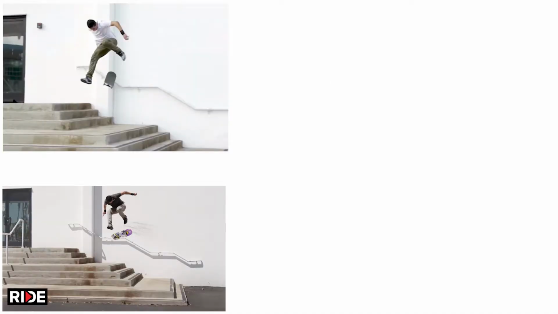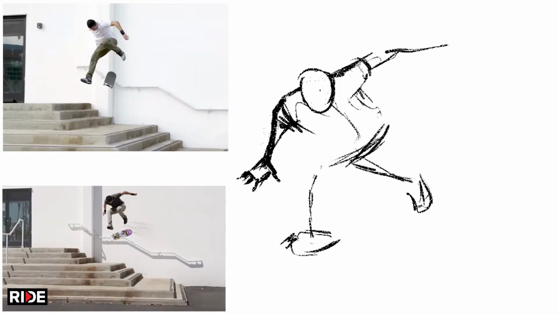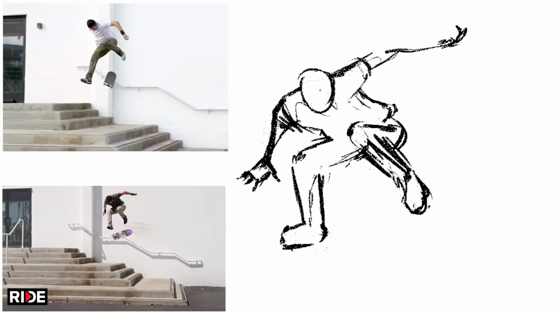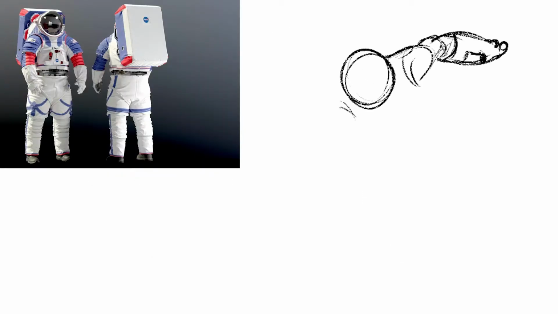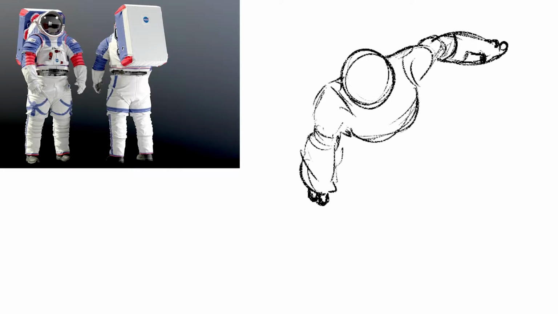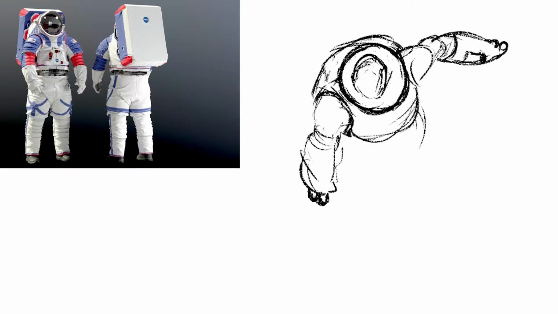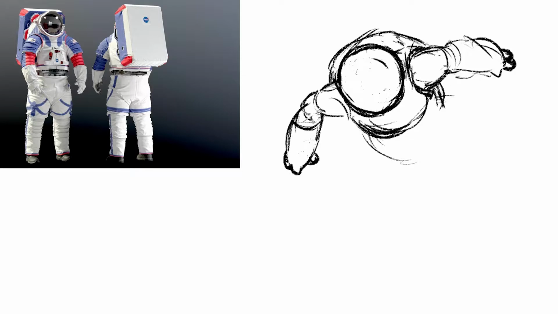So I'm gonna do a quick Google search and I'll show you guys the reference pictures that I decided to use. So here are the reference photos. I have 2 pictures of skateboarders and then 1 picture of an astronaut suit. And I'm sketching these out on the iPad Pro in Procreate. For my third sketch, I'm now incorporating the astronaut suit, which you see the reference photo on the top left-hand side.